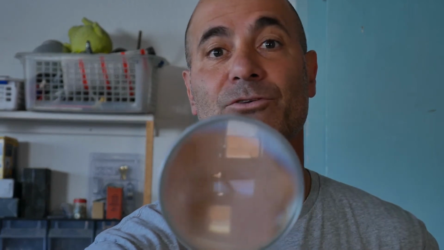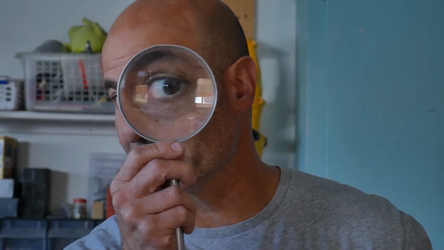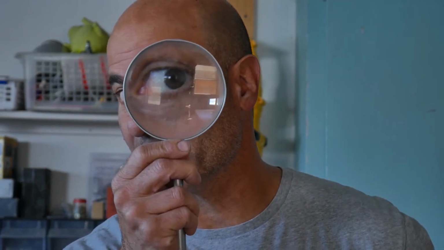Now, here I have a larger convex lens, and I think we all have seen these before, it makes the virtual image larger. So if I put it up to my eye here, you can see I get a much larger eye. So they both form virtual images. Concave lens makes the image smaller. Convex lens makes the image larger.